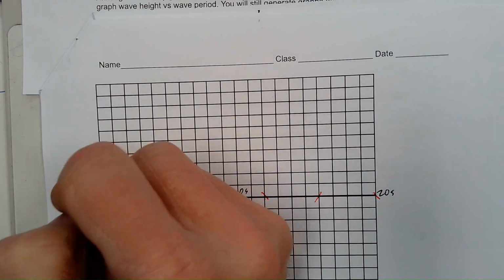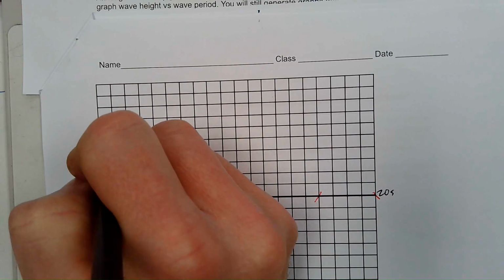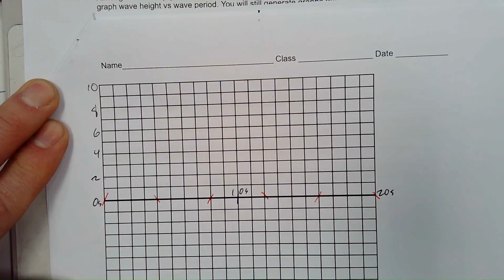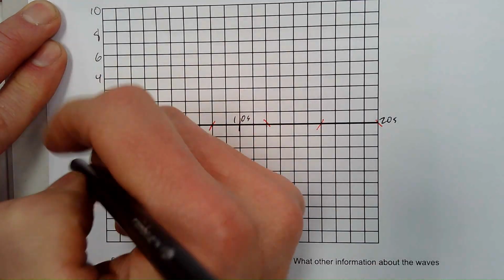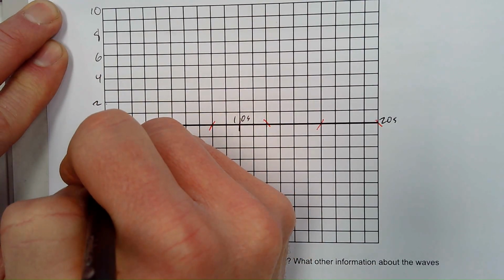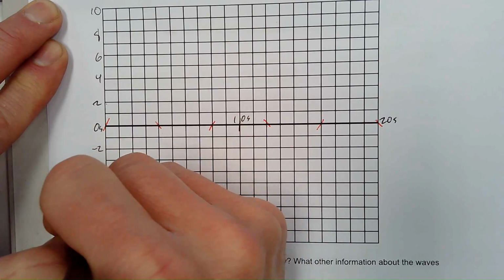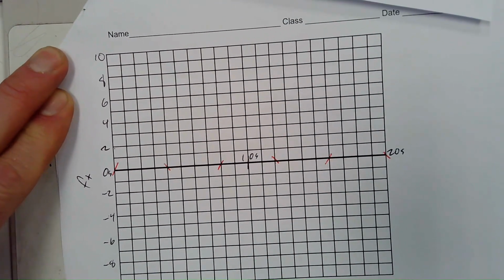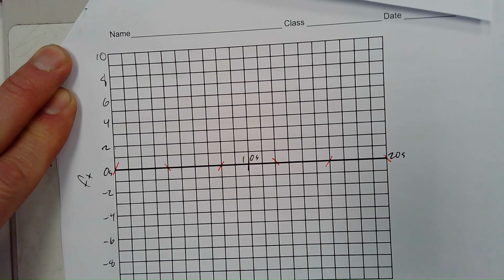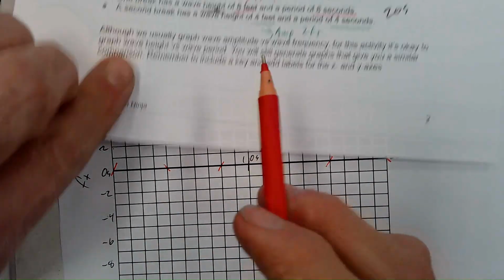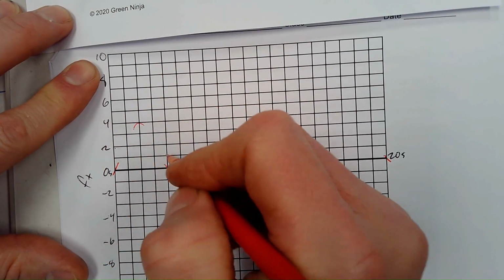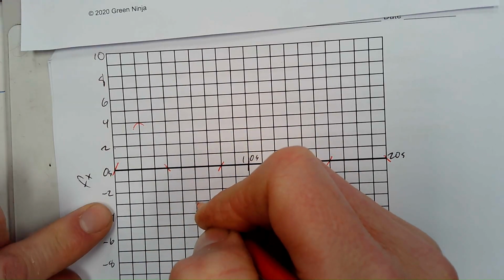Let's do this by twosies. This is 2 feet, 4 feet, 6 feet, 8 feet, 10 feet. And this is -2 feet, -4 feet, -6 feet, -8 feet, -10 feet. Feet. Time is in seconds. So we're going to go up to 4 feet, right at 2. Give me a frowny face. Down to the middle at 2, going to go to -4.